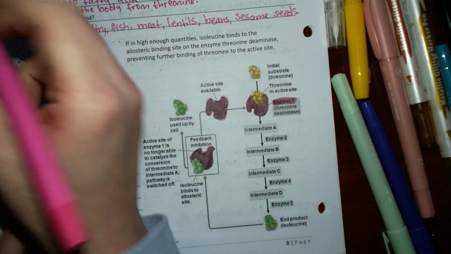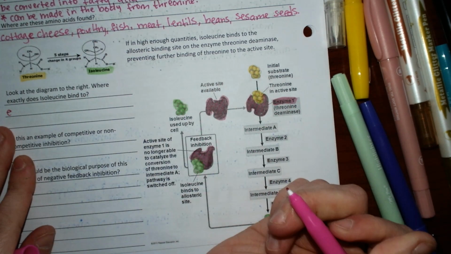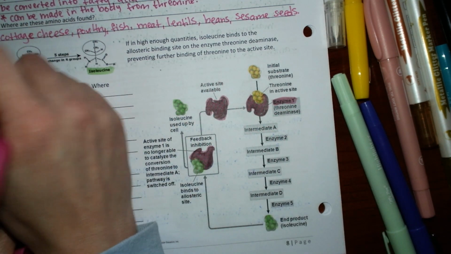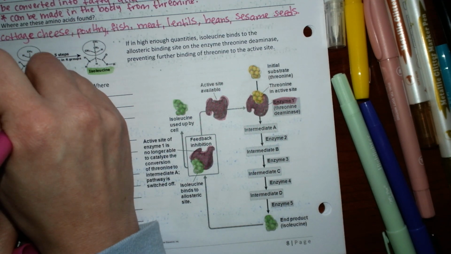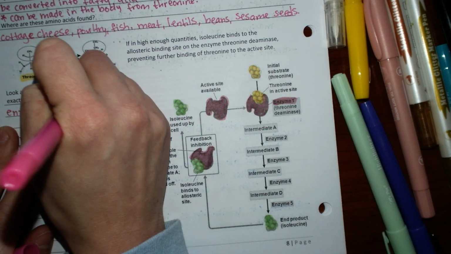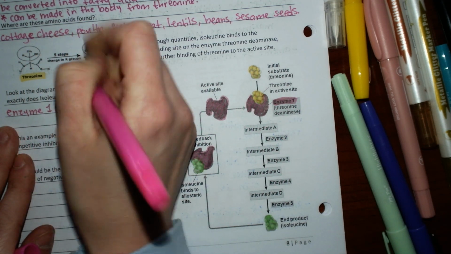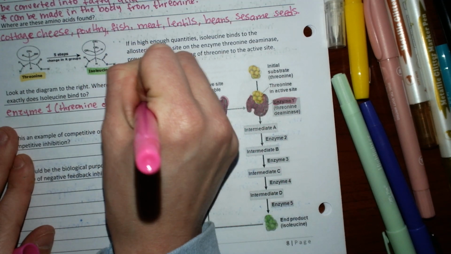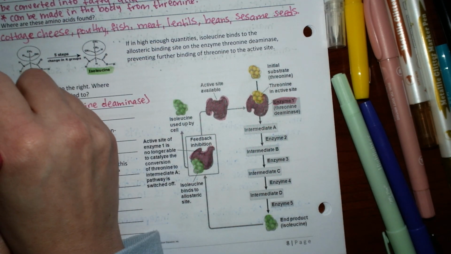And so it binds to enzyme 1, threonine deaminase, on an allosteric site.